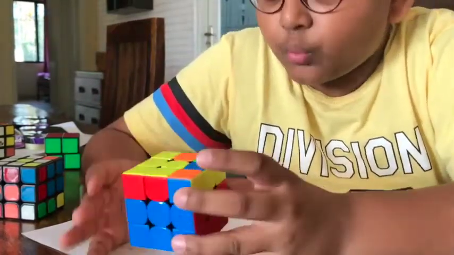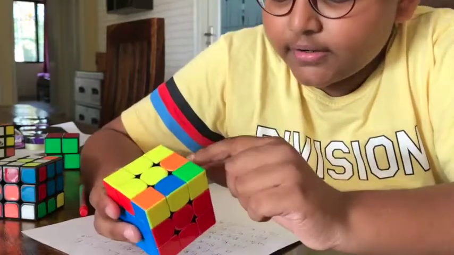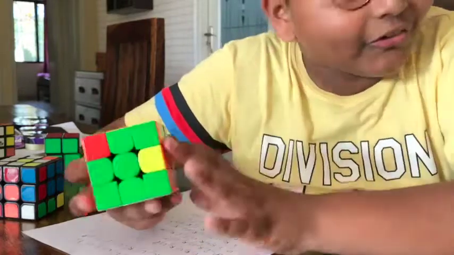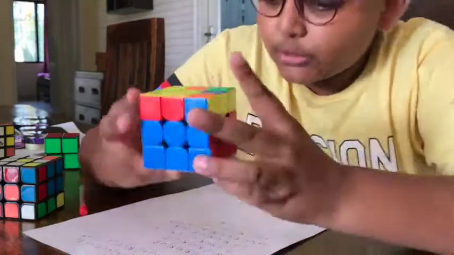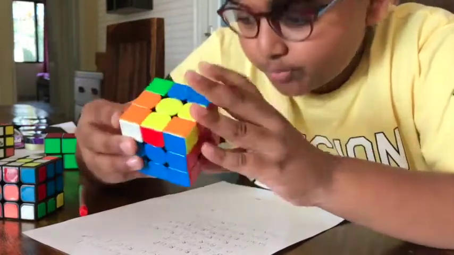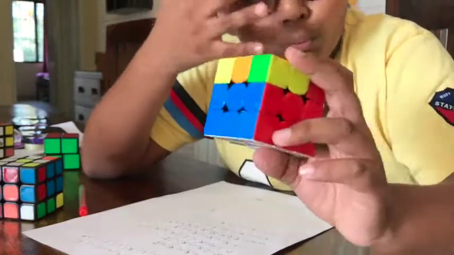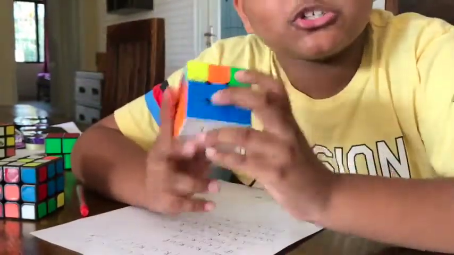Now the last one, which is the green and orange. Green is matched, but orange is to the right of green. So we do the last algorithm. U, R, U prime, R prime, U prime, F prime, U, F. Now we have solved the first two layers.